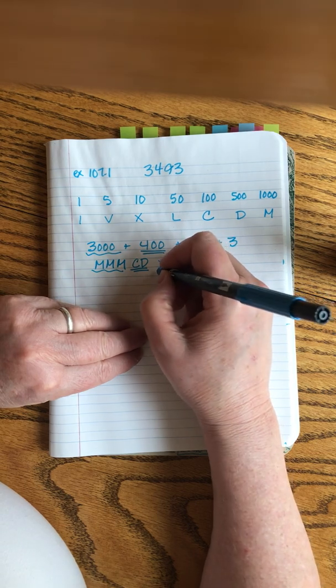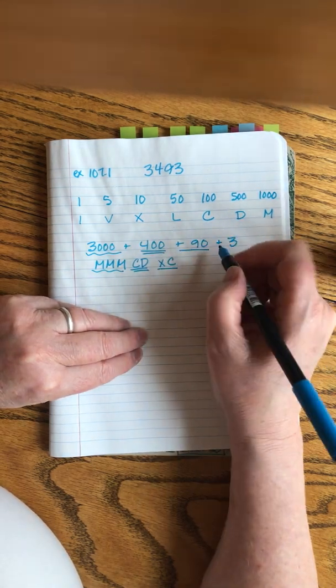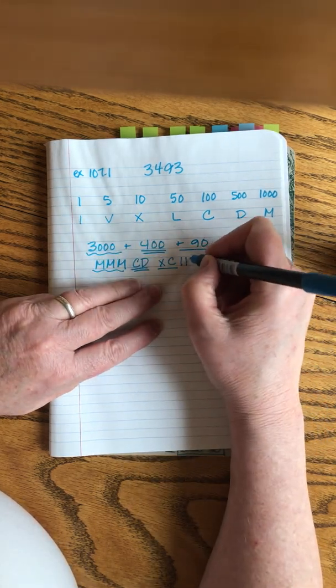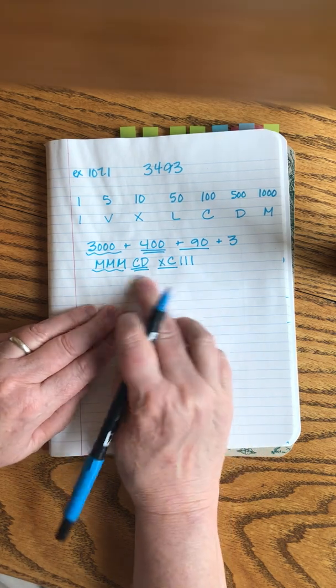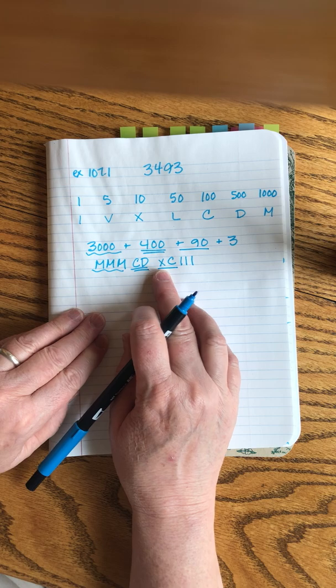Okay, that's this. I'll do a single underline for the 90. And then 3, okay, 3 we don't have to work backwards. We just go boom, boom, boom. All right, so that is the answer. MMM, CD, XC, III.